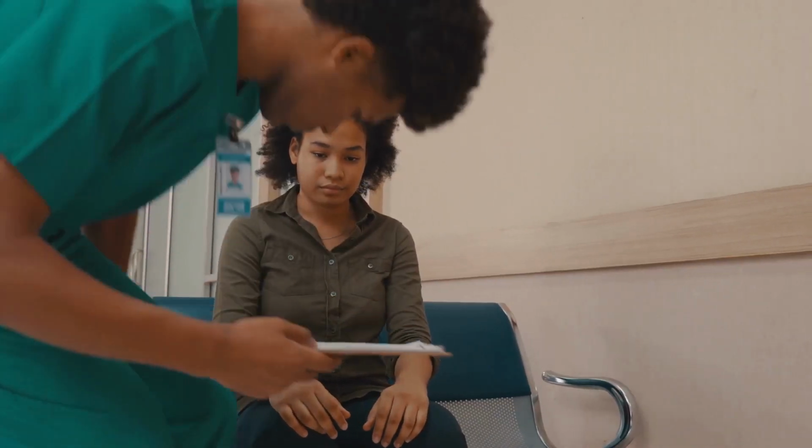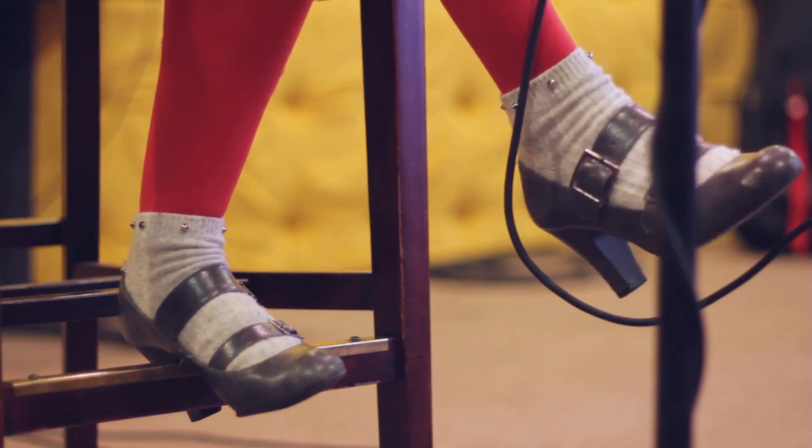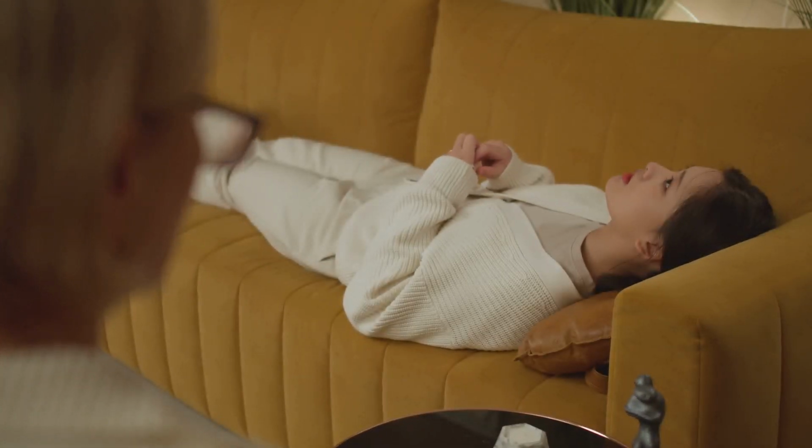During the MSE, we pay close attention to a patient's psychomotor activity. Are they restless and fidgety, constantly shifting in their seat, or are they slow and lethargic, their movements labored and minimal? Agitation and retardation, extremes on a spectrum.